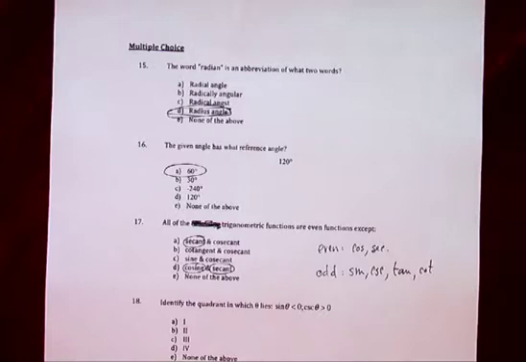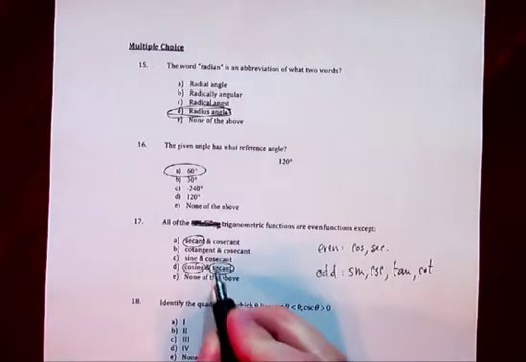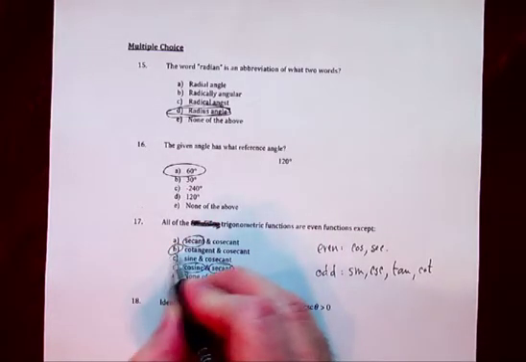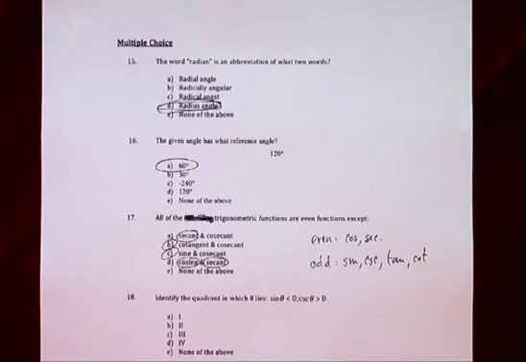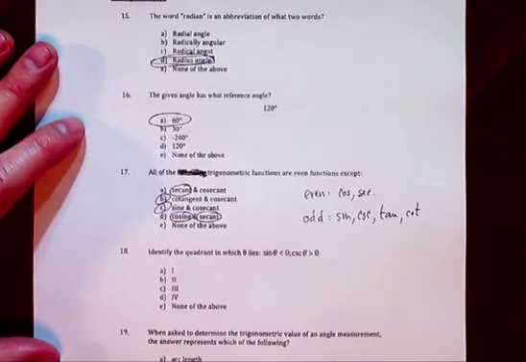Actually, that was a really poorly written question. Huh. No, actually, yeah, because it could be B or C in the way that it was written. So that was actually a really poorly written question. Huh, it happens. All right, identify the quadrant in which theta lies.